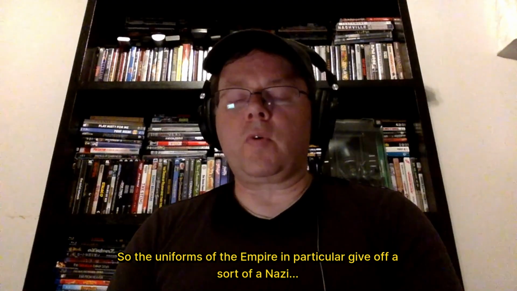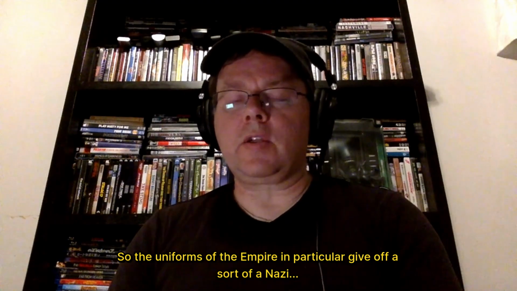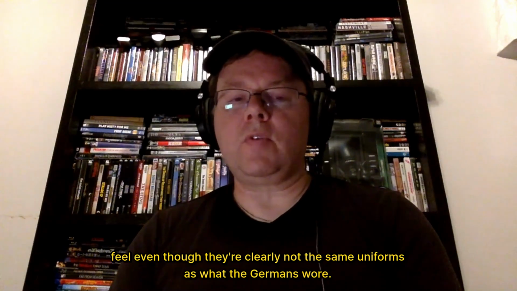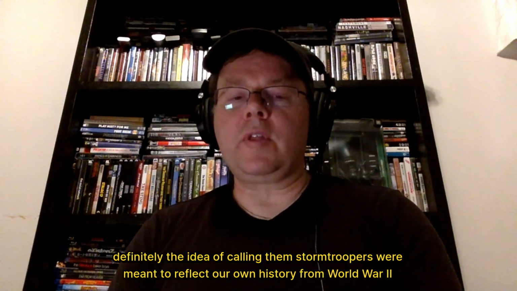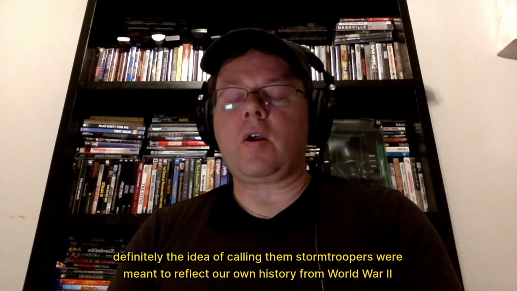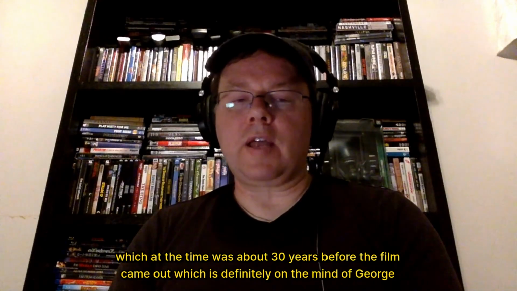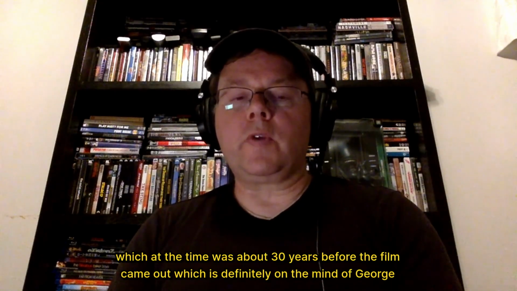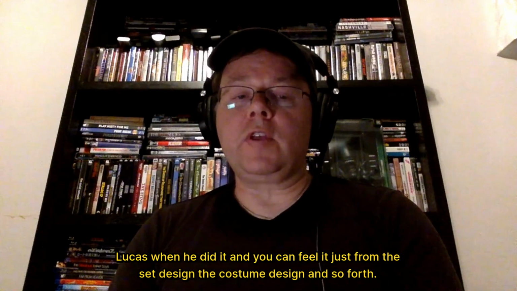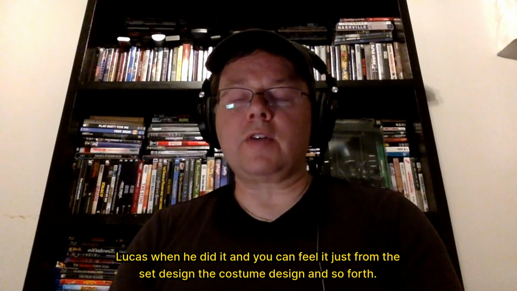So the uniforms of the Empire in particular give off a sort of a Nazi feel, even though they're clearly not the same uniforms as what the Germans wore. But definitely the idea of calling them stormtroopers was meant to reflect our own history from World War II, which at the time was about 30 years before the film came out, which was definitely on the mind of George Lucas when he did it. And you can feel it just from the set design, the costume design, and so forth.